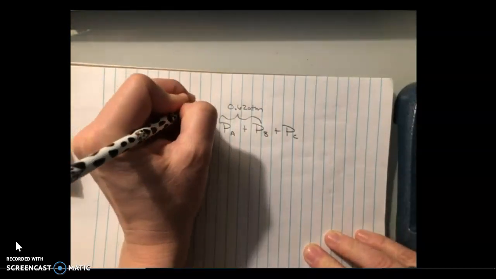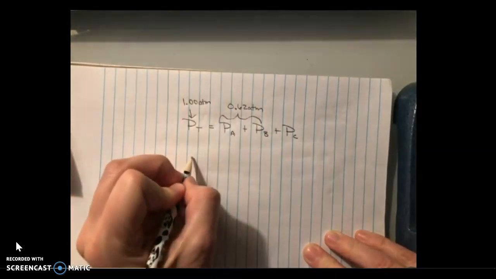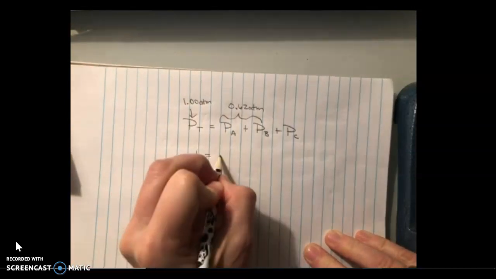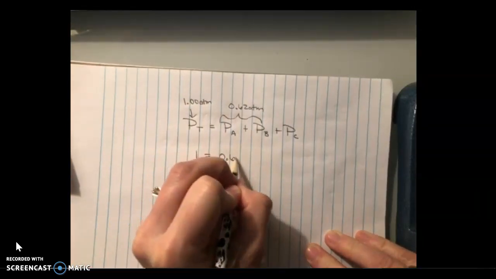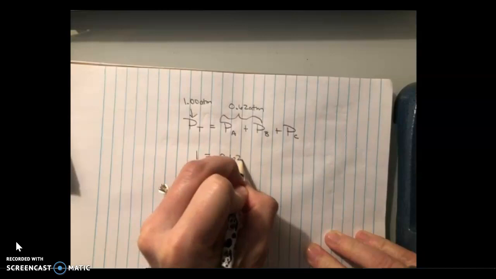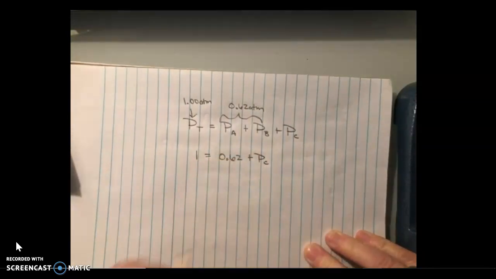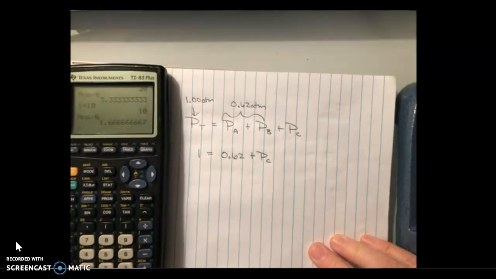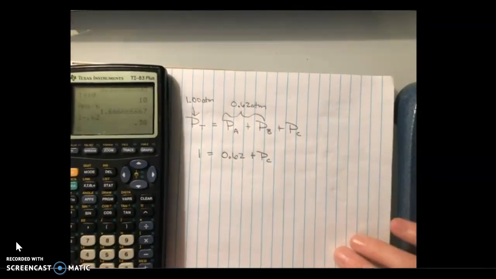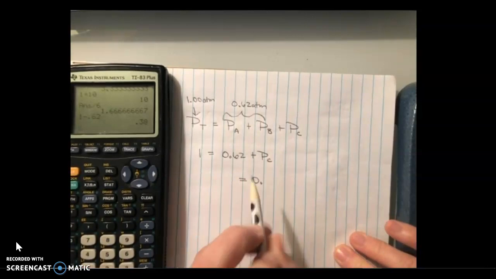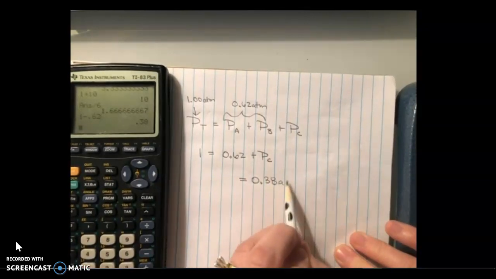So at this point, we have just one unknown. So 1 equals 0.62 plus the pressure of C. So this just becomes a simple subtraction of 1 minus 0.62, and we end up with 0.38 atm.